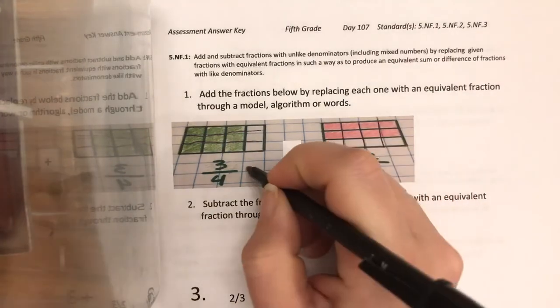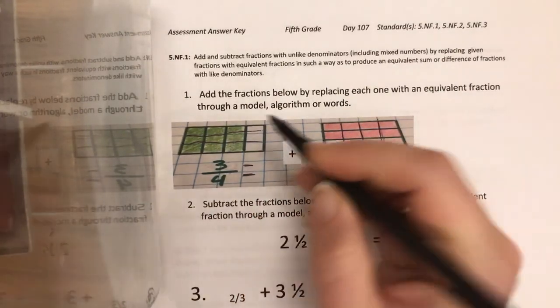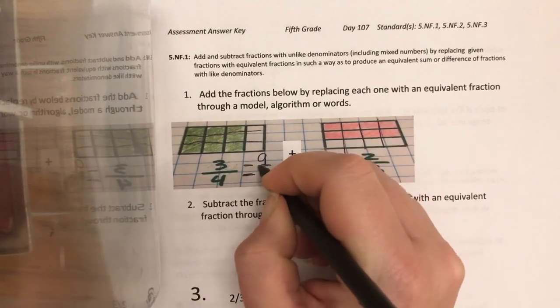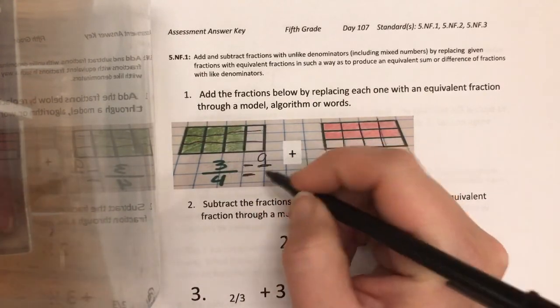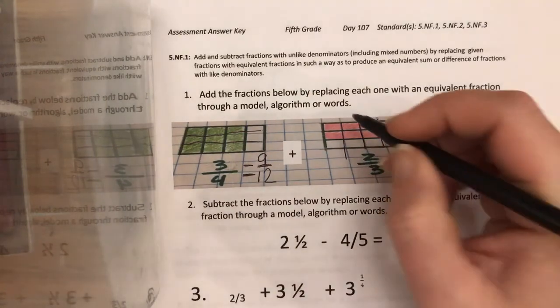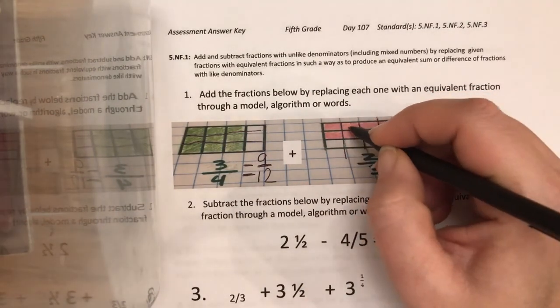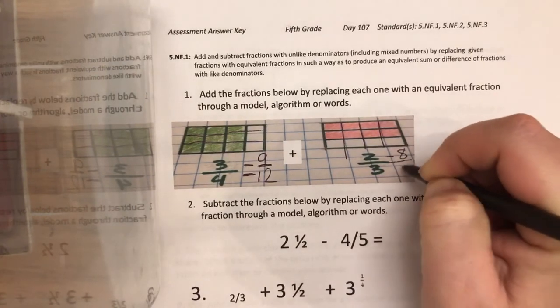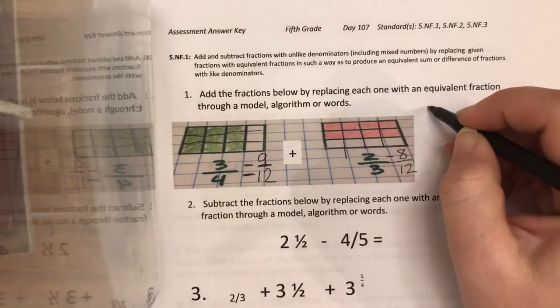So I know that 3/4 is the same as 1, 2, 3, 4, 5, 6, 7, 8, 9. 9 pieces. And now we have a total of 12. I know that over here I have 1, 2, 3, 4, 5, 6, 7, 8 pieces. And I know those are 12s. I could have solved it this way.